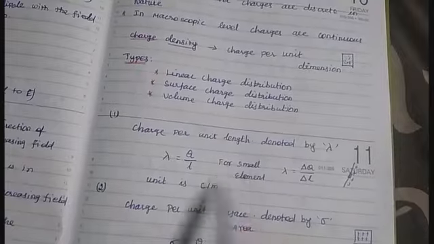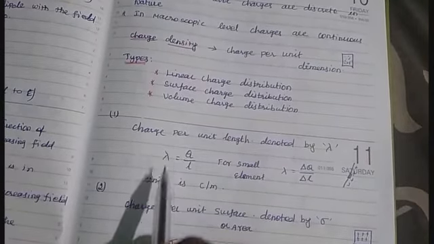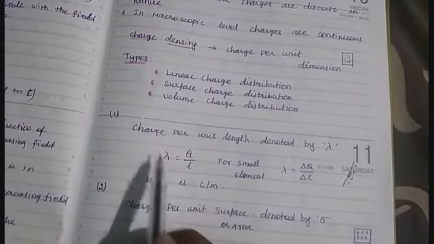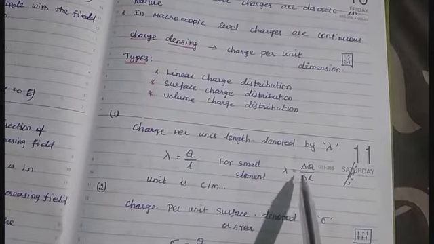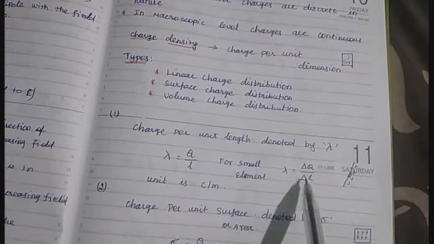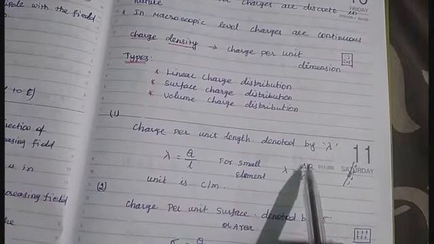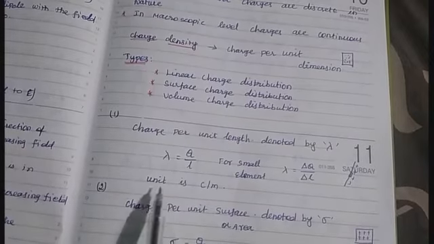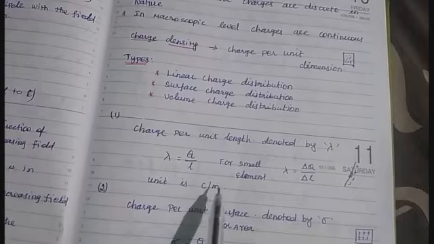This is for the case of uniform distribution, not uniform field, uniform charge distribution. For a small element, it can be considered as lambda equal to del Q by del L. The del here is used to represent the small element. The unit for linear charge density is coulomb per meter.